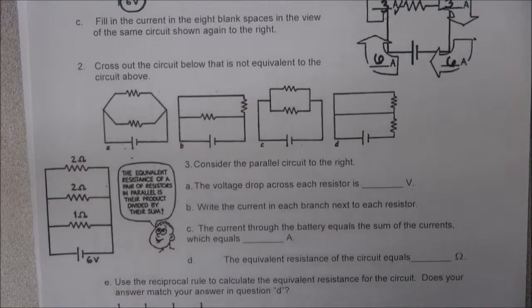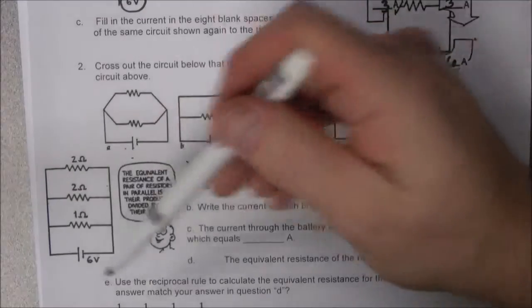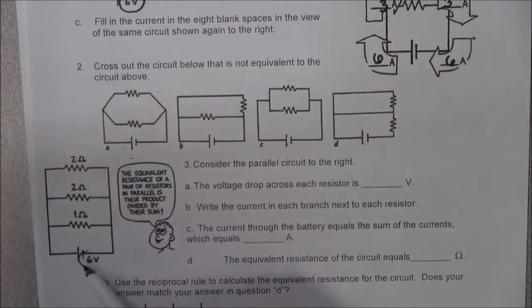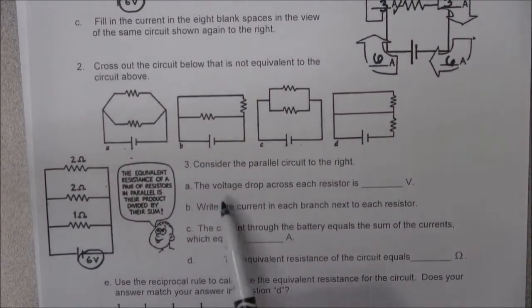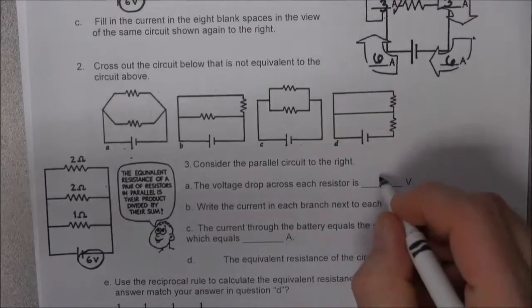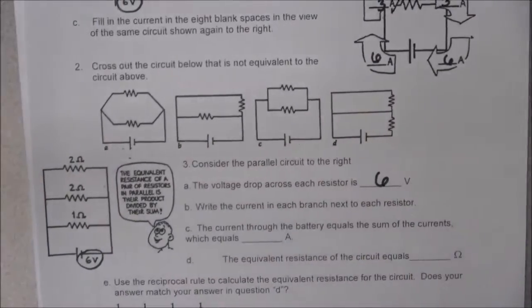Our next question is pretty close to the first one, right? Except this time we have 3 resistors in parallel. So let's find the equivalent resistance of this circuit. Well, again, we have a 6-volt power source right there. So each resistor has a 6-volt voltage drop.